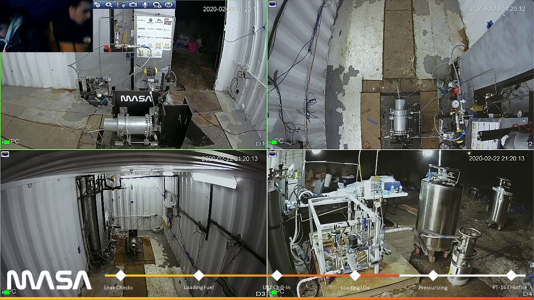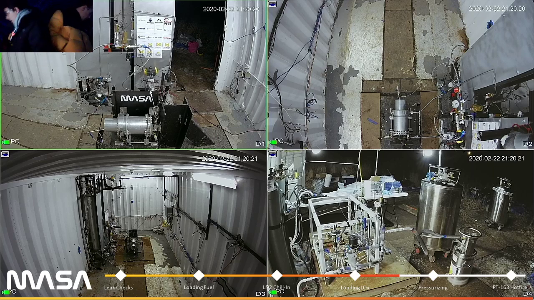Once we have a successful test here, we will likely go to higher durations. And if I had to estimate, we're anywhere between 10 and 30 minutes from hot fire.